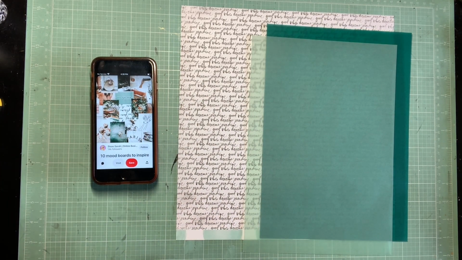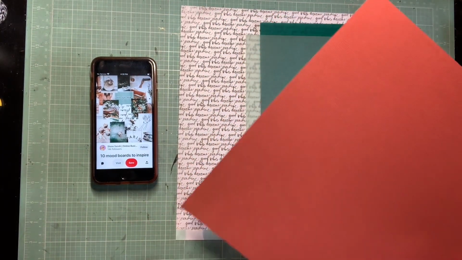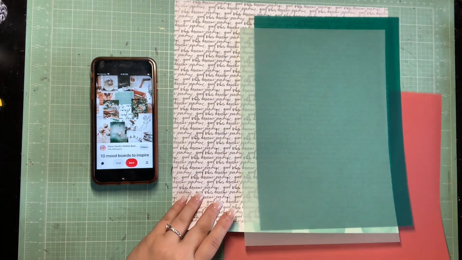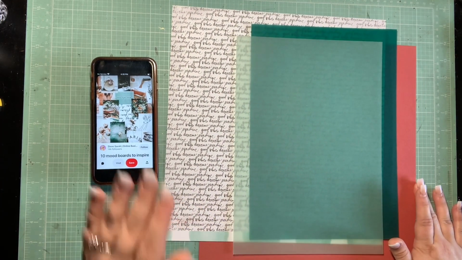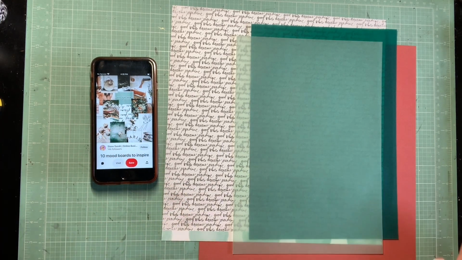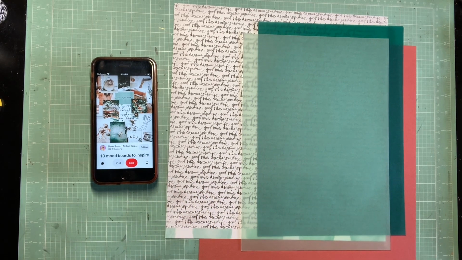Next thing I really wanted to dive into was the burnt orange. I really don't have any burnt orange in my stash. The closest thing I could find was this corally color, so I'm gonna roll with it. Because I don't have a lot of orange in my page, I might just lean into this color instead of the burnt orange, even though I really like this mood board because of the burnt orange. I'm just gonna pull it, we're gonna see what happens. But there's a nice pop of color.